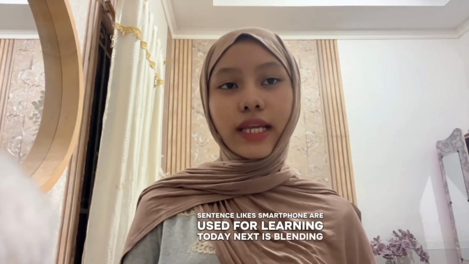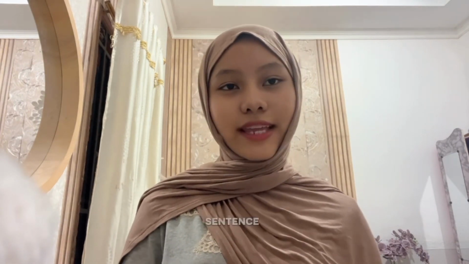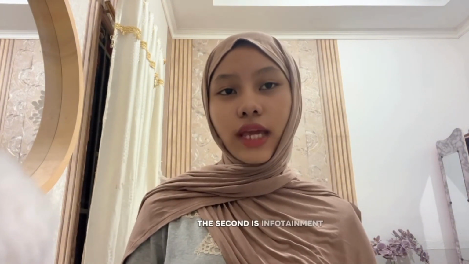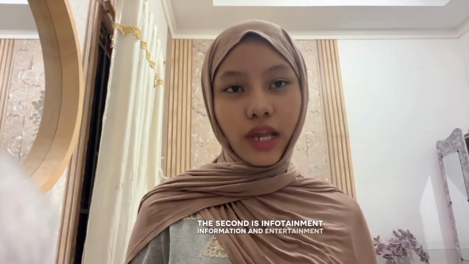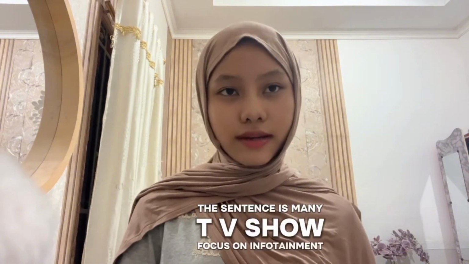Next is blending, which combines parts of words, not whole words. Examples from advertisements and media. The first is brunch, breakfast and lunch, meaning a meal between breakfast and lunch. The sentence is we had brunch on Sunday. The second is infotainment, information and entertainment, meaning entertaining news content. The sentence is many TV shows focus on infotainment.